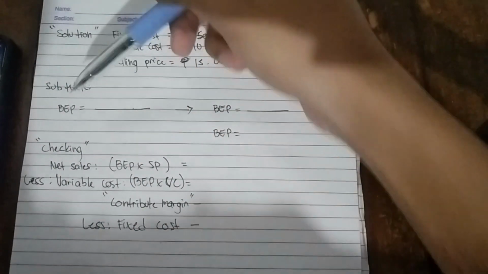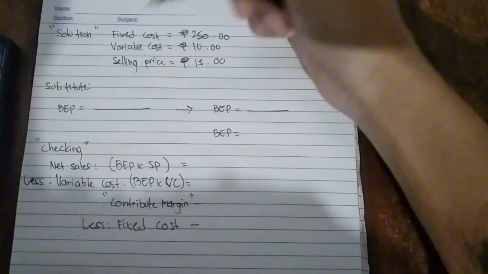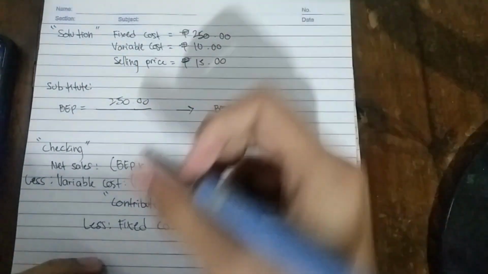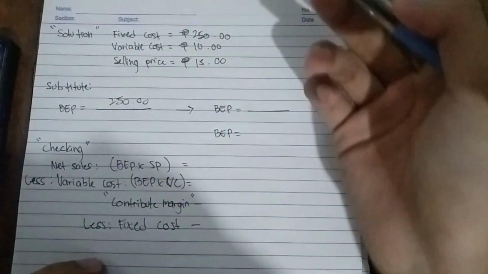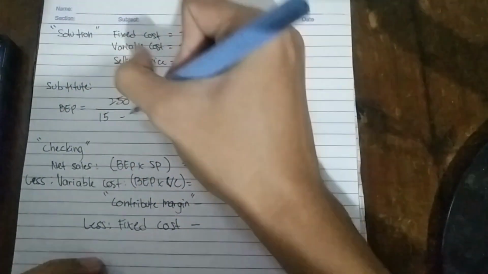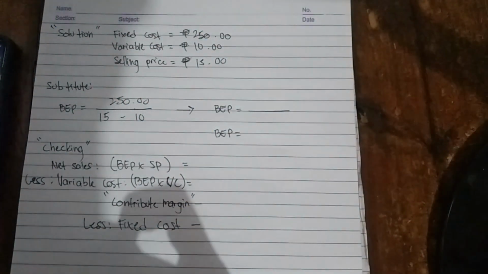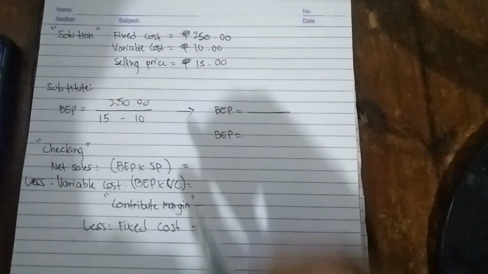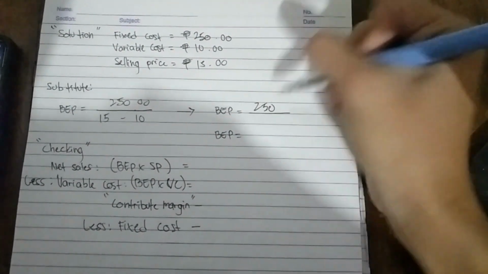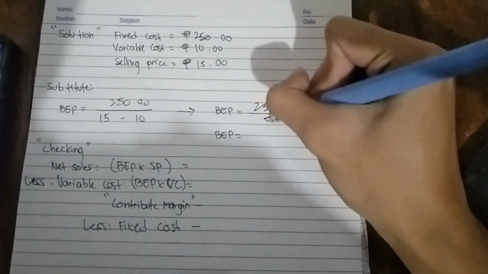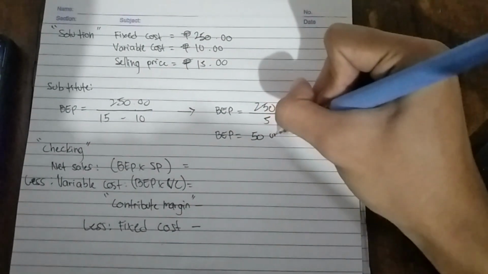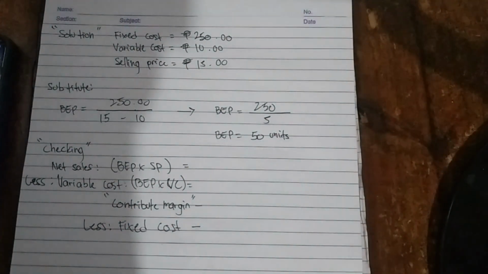Let's substitute. BEP equals FC or 250 pesos over selling price minus variable cost. Ayusin muna natin ang denominator. 15 minus 10, you'll get 5. Now, 250 divided by 5, you'll get 50. Alam na natin kung ano ang BEP.